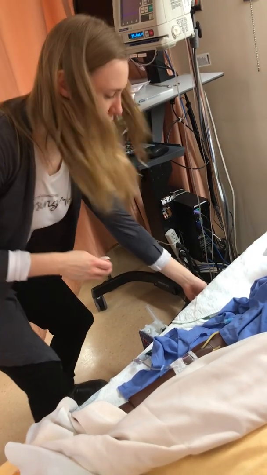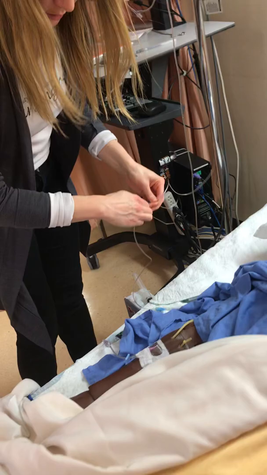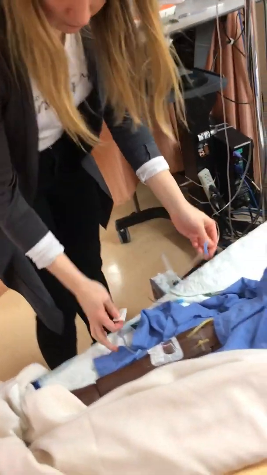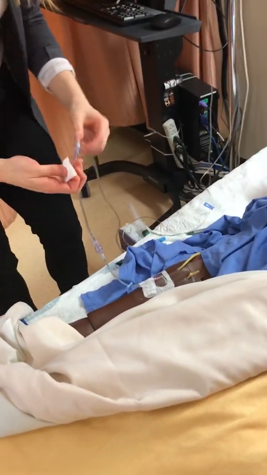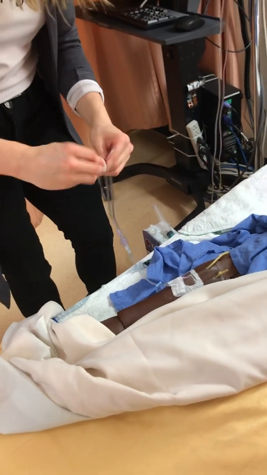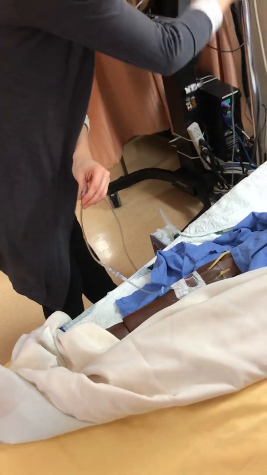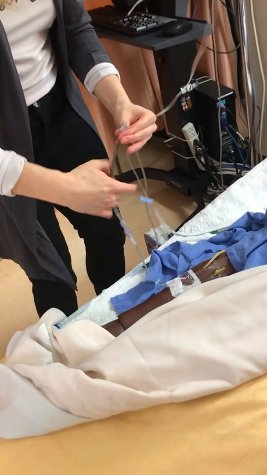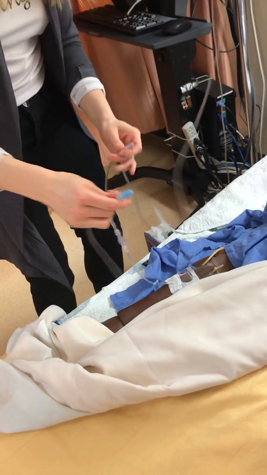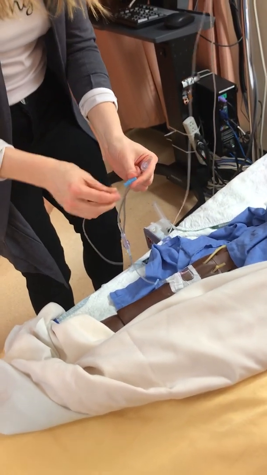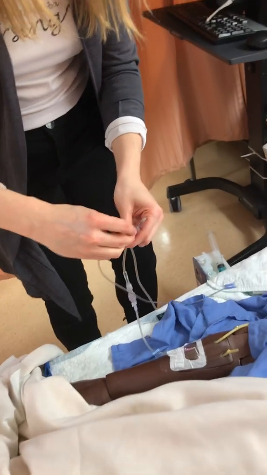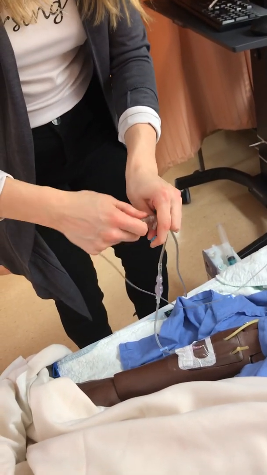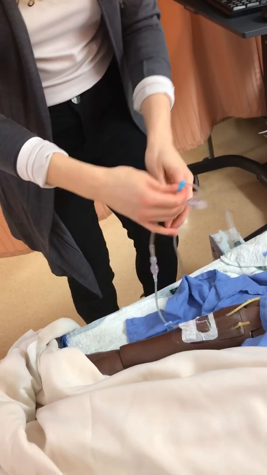and I'm also going to clamp this while we wait. So I've already checked the patency of the IV. I will grab the port, swab it for 30 seconds, let it dry for 15 seconds, and while maintaining sterility, attach this line to the port. Everything has remained sterile.